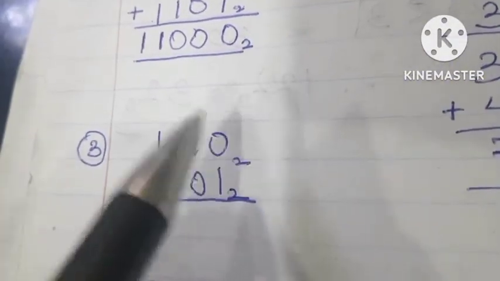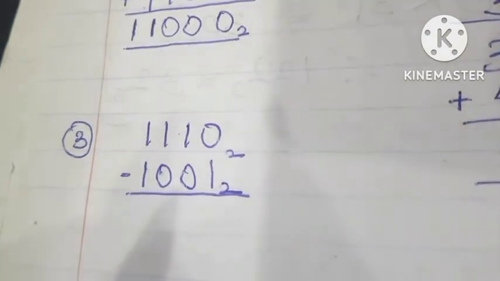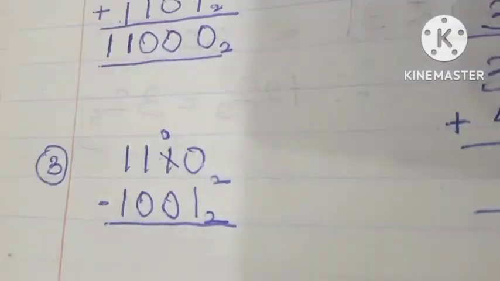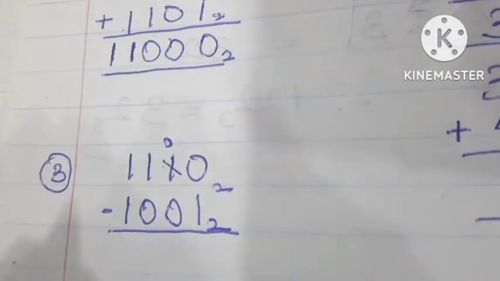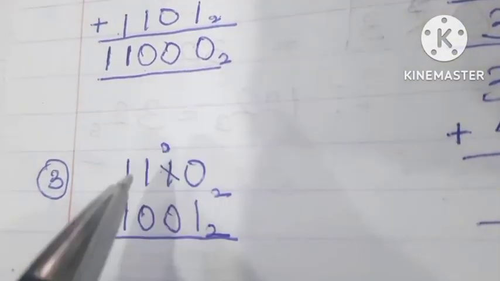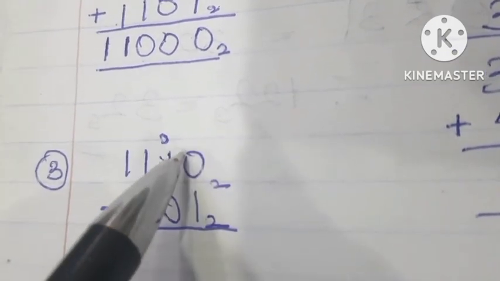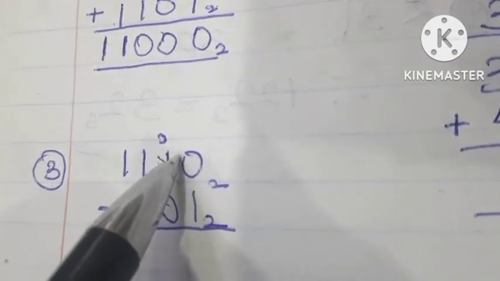So now let's do the subtraction. 0 minus 1, impossible. So based on what we are taught in primary school, we are going to borrow 1 from here, remaining 0. But in number base, you borrow 1 from here, remaining 0. In number base, normally, based on what we are taught in primary school, when you bring the 1 here, this one will become 10.